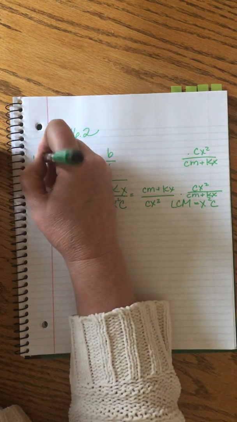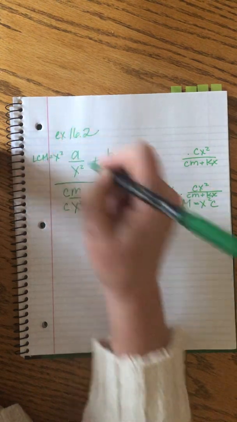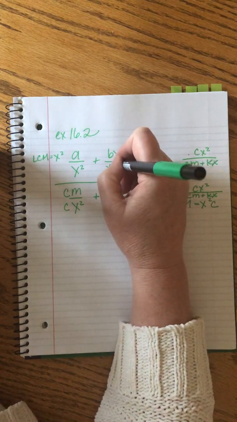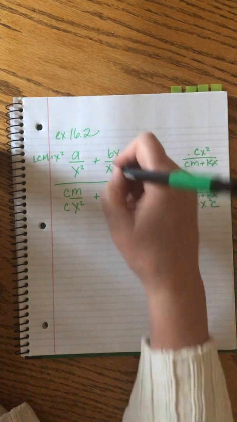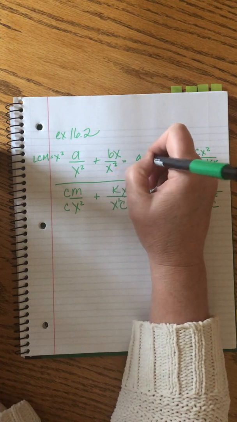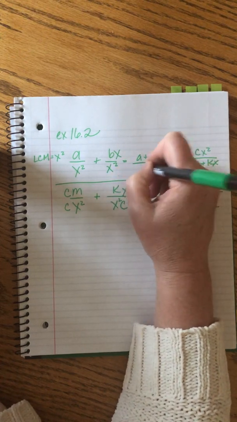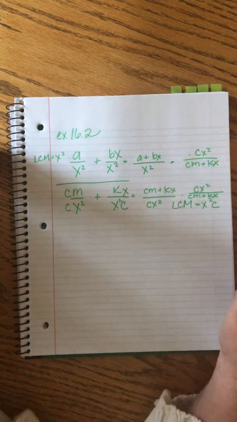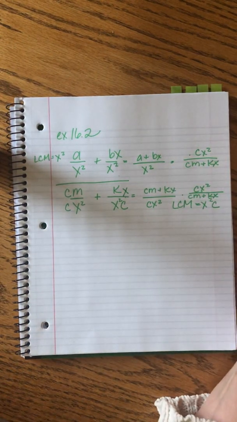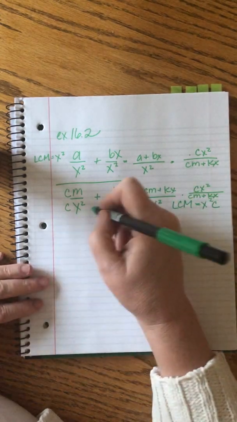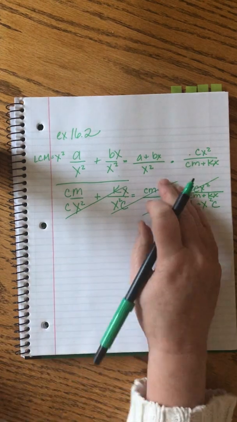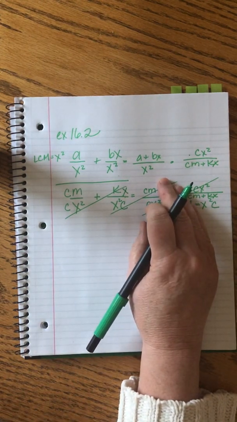Here, my LCM is a little simpler. It's just going to be x squared. So this one's fine, and I just have to turn that into a bx, right? I'm multiplying by x over x. So now I have a plus bx over x squared. And I'm multiplying those two together, right? This is all gone away. The bubble popped. And this is my final answer.